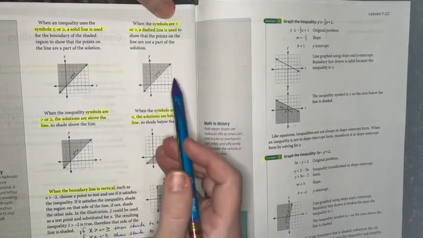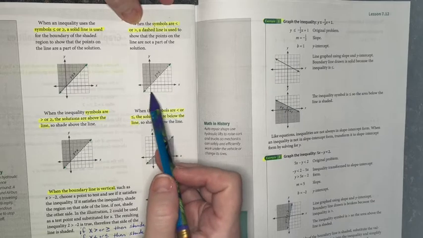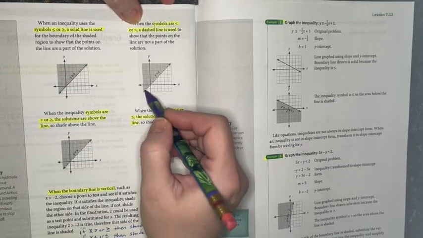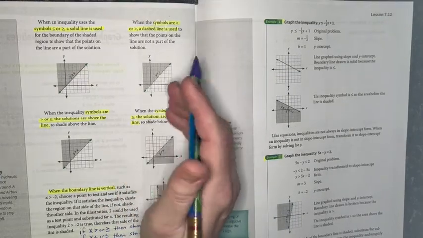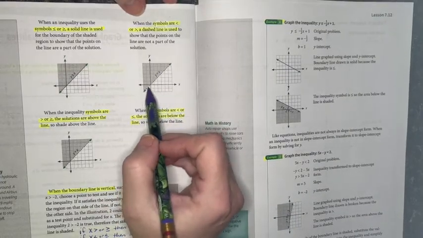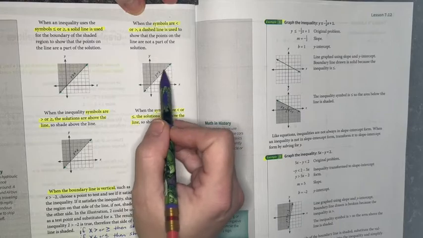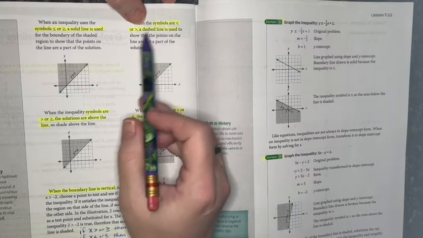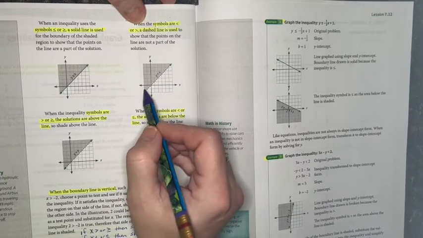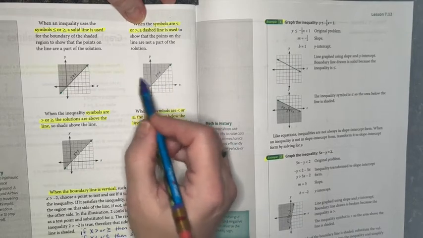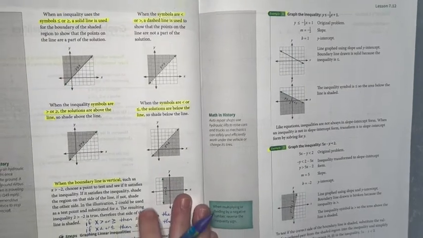But if we have a less than or greater than symbol, then technically the solutions that fall on the line aren't included in this actual solution, and so we end up having a dotted line, okay? So if it's greater than or less than, there's no equal, then we have a dotted line at our boundary, and then we shade in the part of the solutions that work, okay?